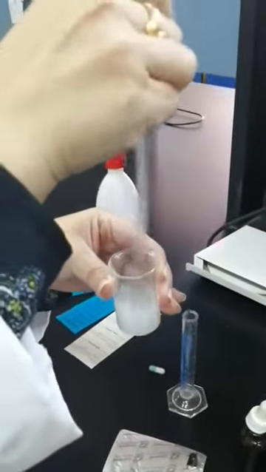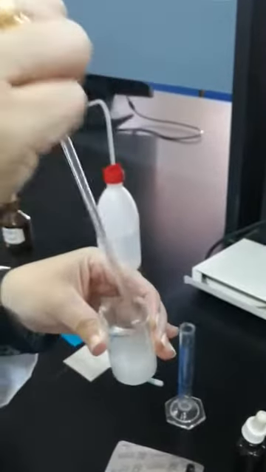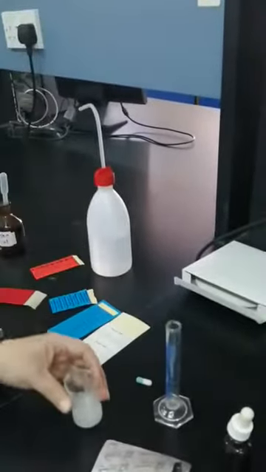I'm going to mix it using a stirrer. It will remain as a suspension because the excipients are in. I'm going to get rid of them using filtration filter paper.